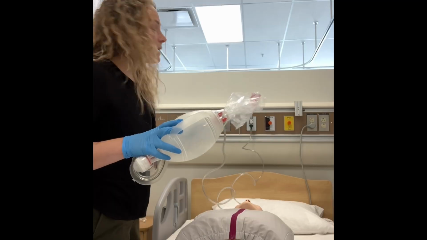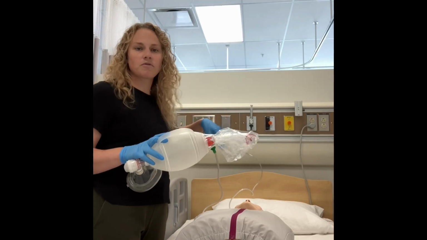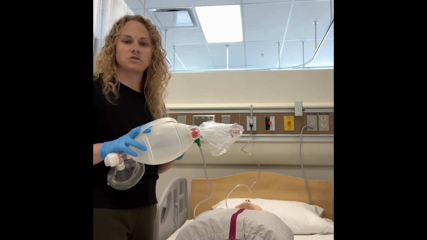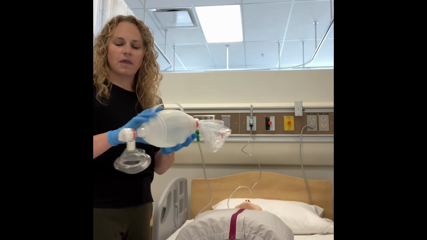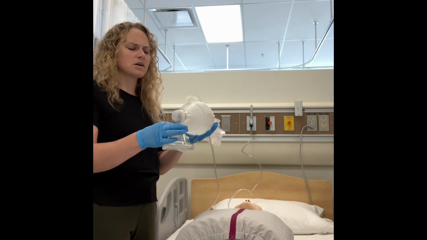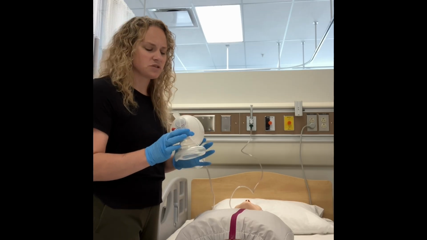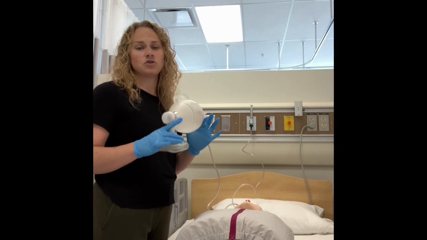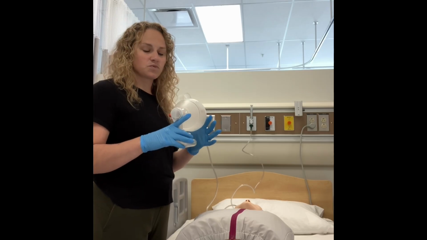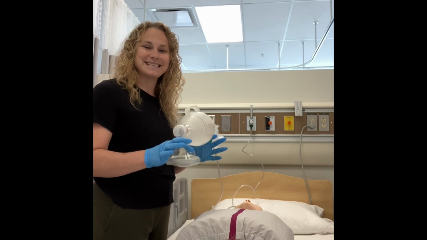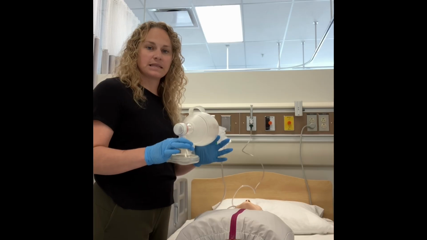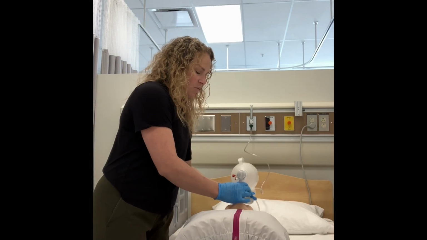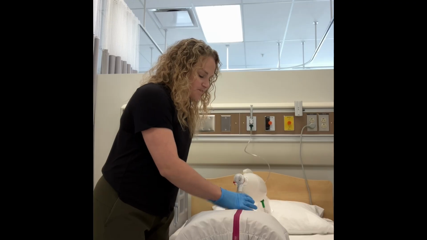A bag valve mask is connected to our flow meter, but uses a flow rate of at least 14 or 15 liters per minute and can go higher than that. When we are delivering respirations or ventilations with our bag valve mask, this can be quite tricky. It's typically a two-person job because it's really hard to maintain the seal while also squeezing the bag. Now it's only me here in this video, so bear with me as I demonstrate it.